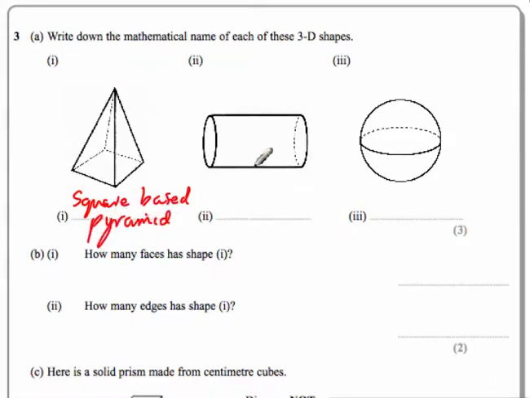Okay, this is a cylinder. Now you could say, of course, this is a circular prism, because it is. The cross section doesn't change all the way through, but the proper mathematical name is a cylinder. If you put circular prism down, you will get it right. This is a sphere. It's not a ball or a globe, it's a sphere. That's the proper mathematical name for it.